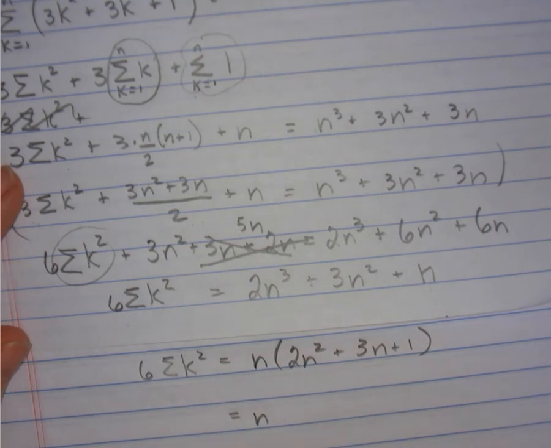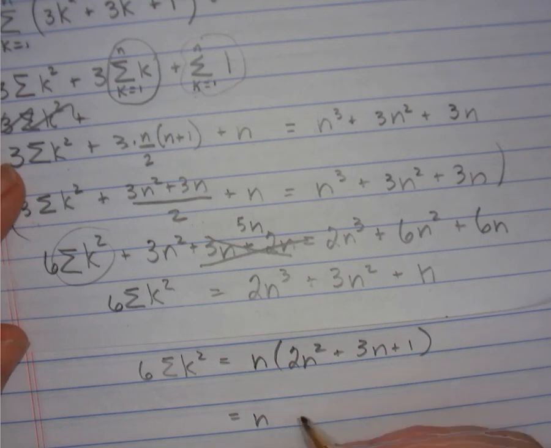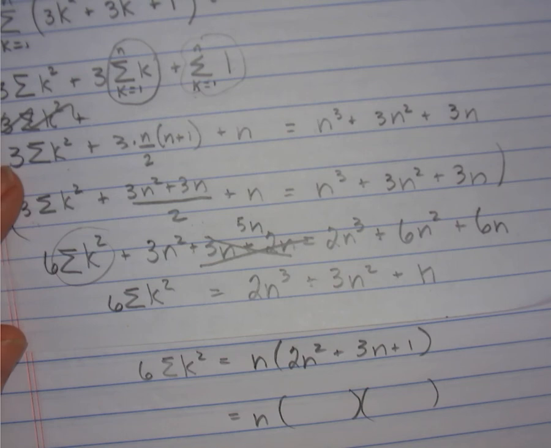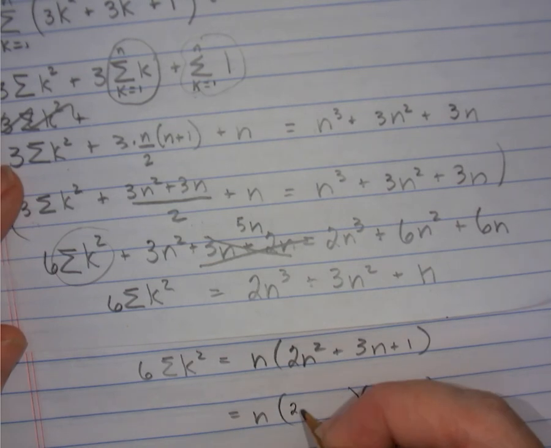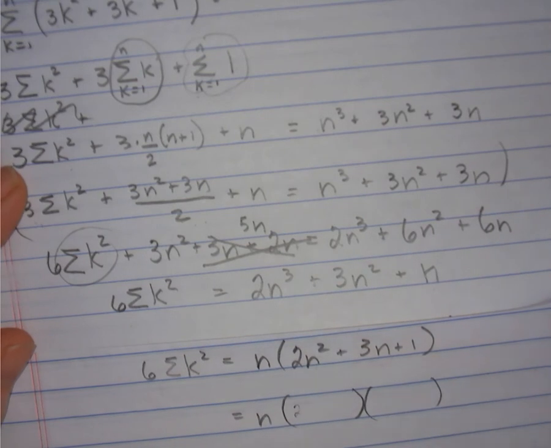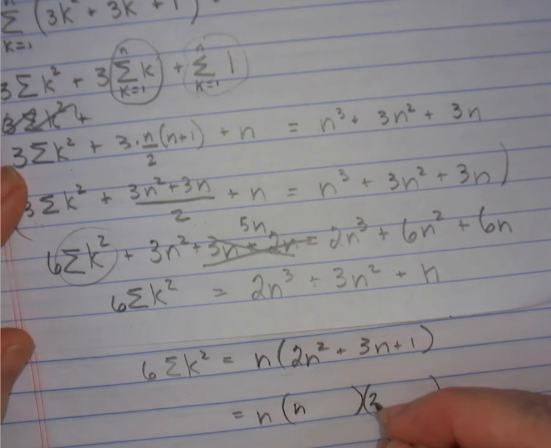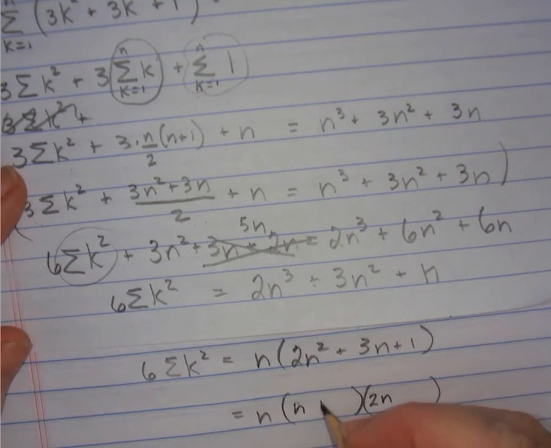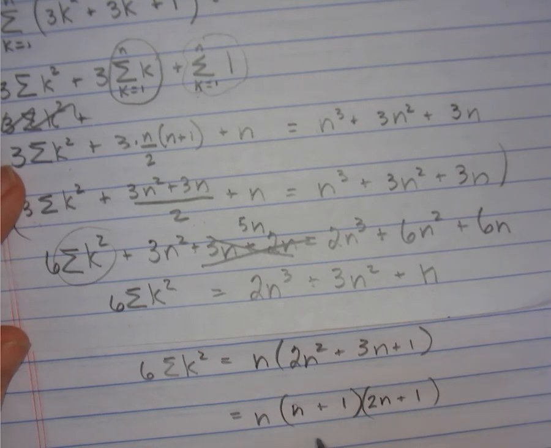2n squared plus 3n plus 1. Can that be factored? 2n squared has got to factor into 2n and n. In fact, let's make it n and 2n. And 1, there aren't a whole lot of factors for 1, so that has to be plus 1, plus 1. Does that work?